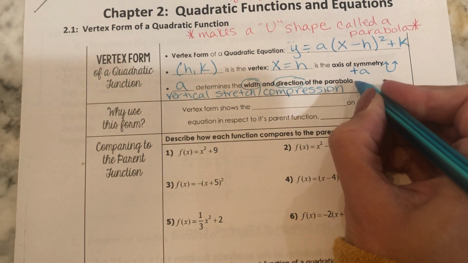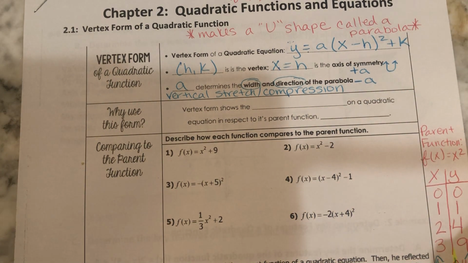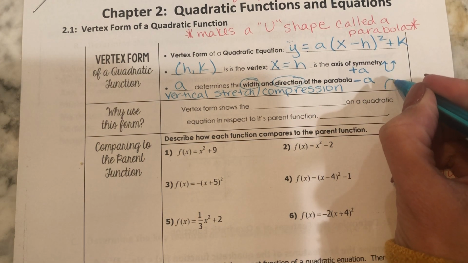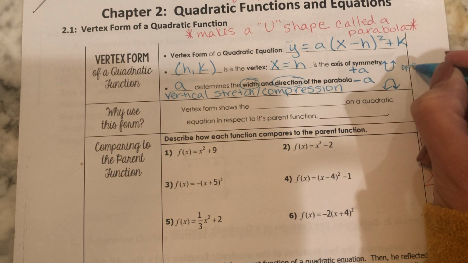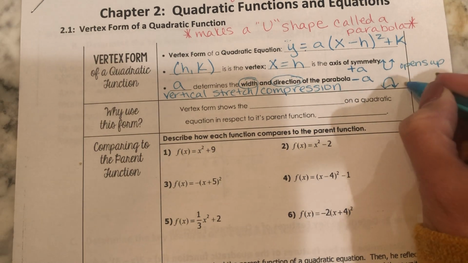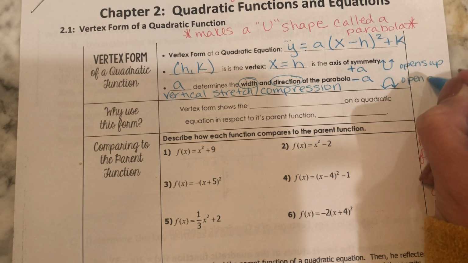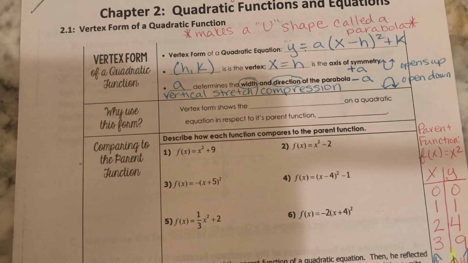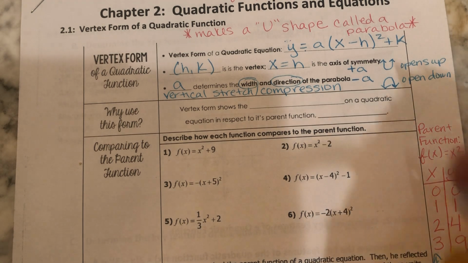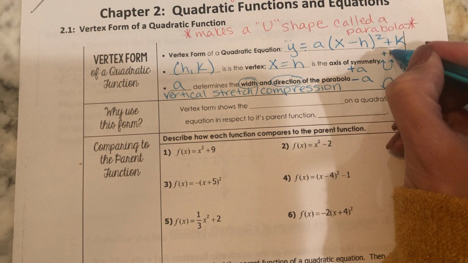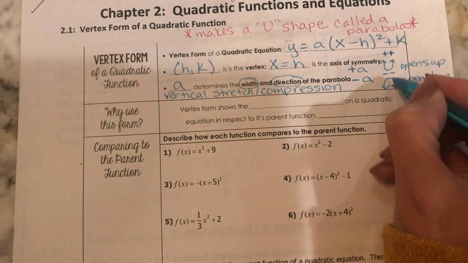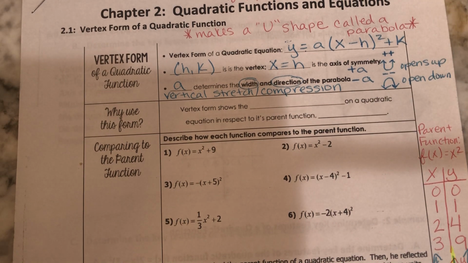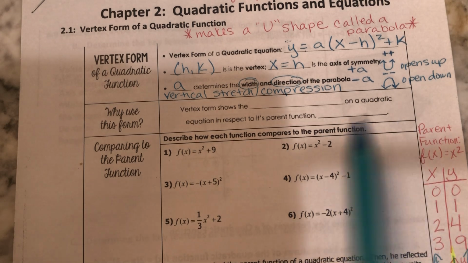If a is negative, then that tells us that the parabola is going to open down. So a positive a, parabola opens up. Negative a, parabola opens down. And you can make silly little faces out of it. A positive a is opening up. Negative a makes that sad face and it's opening down. That helps you. That's great. If it doesn't, that's okay too.